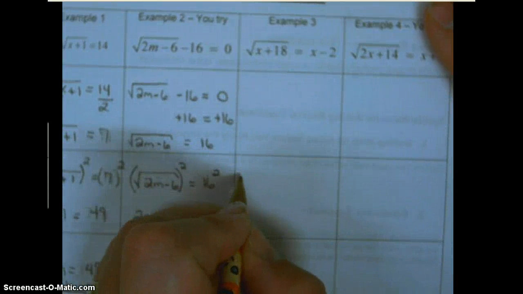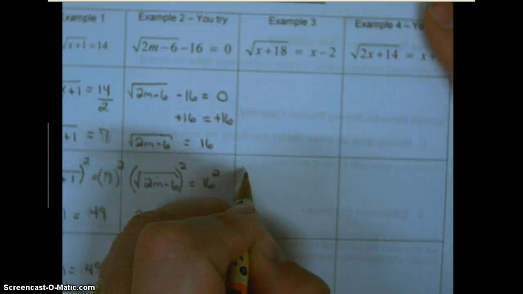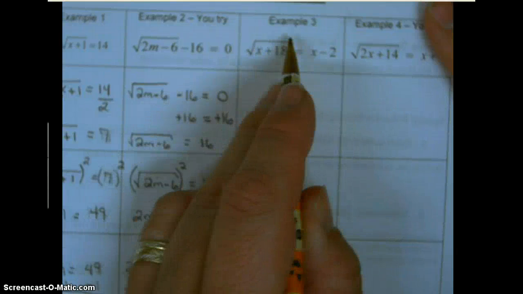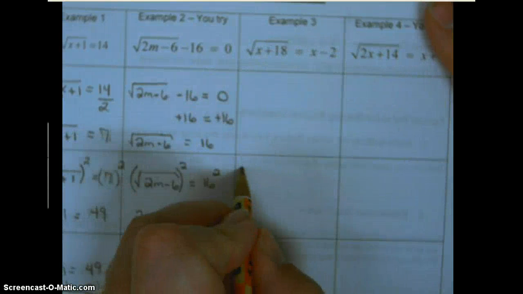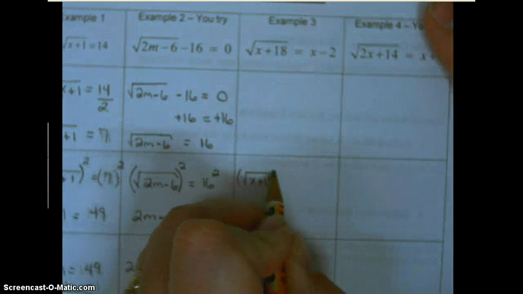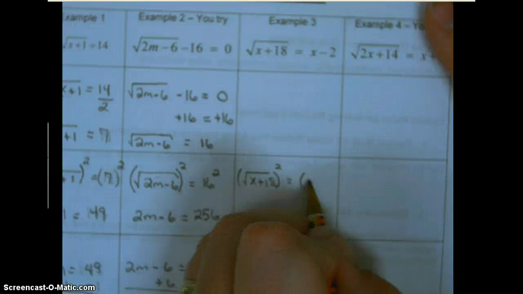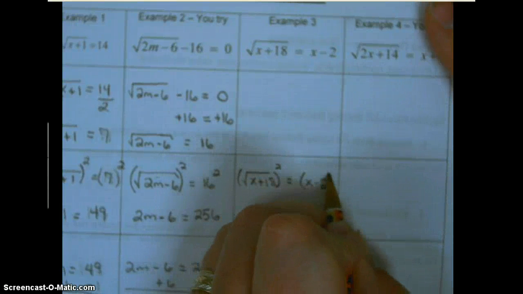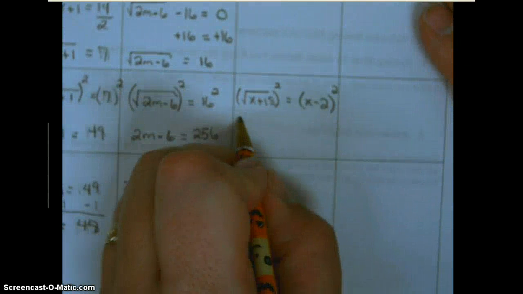So moving down to step 2. How do we get rid of the radical? Well, the root is 2, so we're going to square both sides. So we're going to take the square root of x plus 18 and square it. And there's a group on the other side, so we have to put parentheses around them. There's 2 terms, and square them. Okay, squaring it, we get rid of the radical, we get x plus 18 equals, and we have a binomial squared, so we're going to FOIL it.